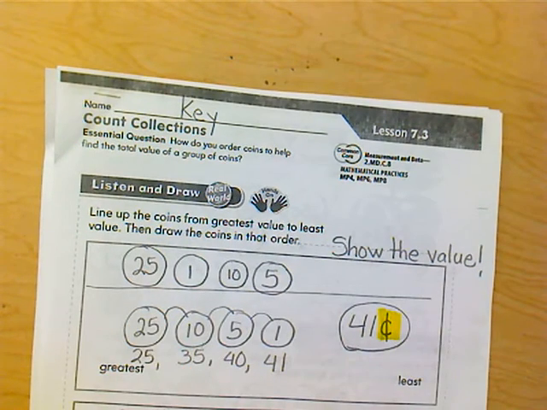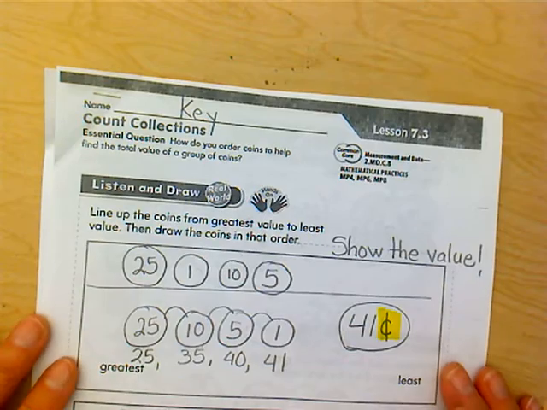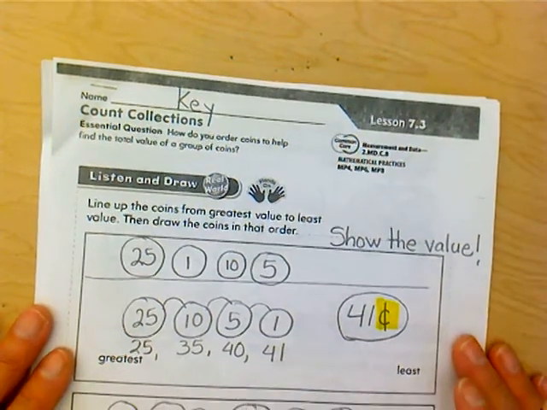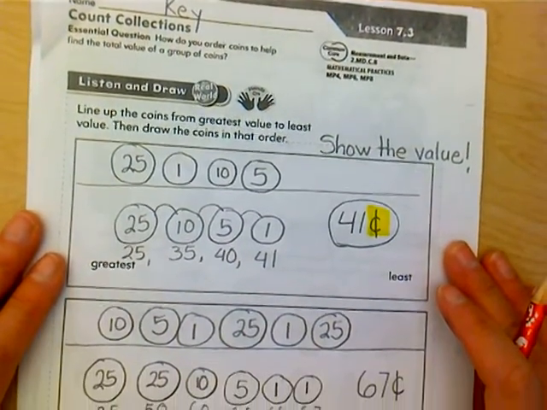I hope that you did, because you should always have that included when we're talking about money, because we need to know the unit that we're working with, and in this case it's cents.